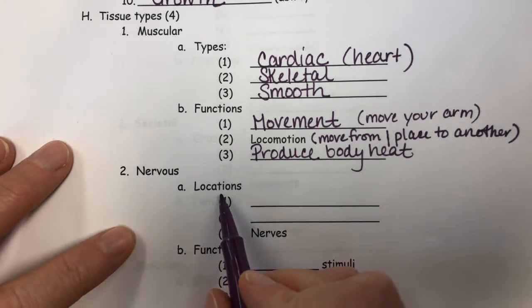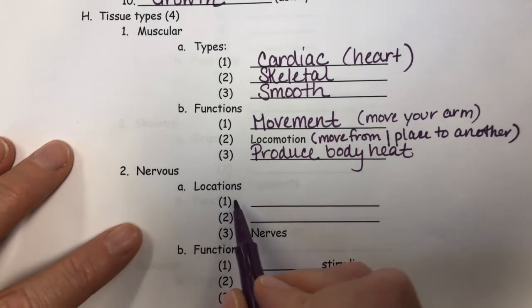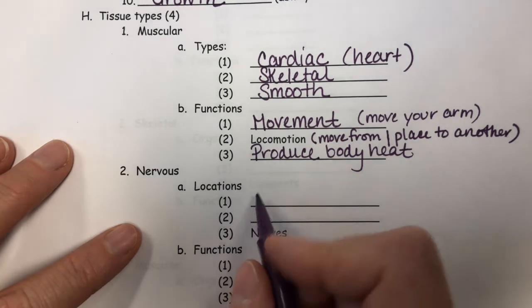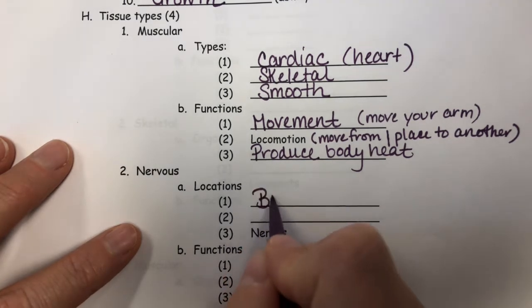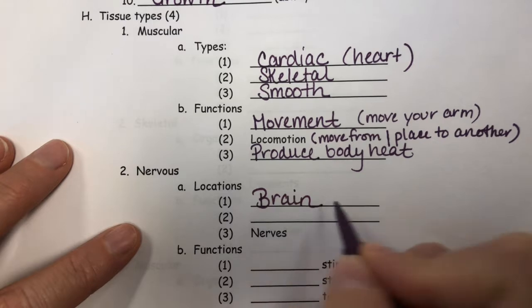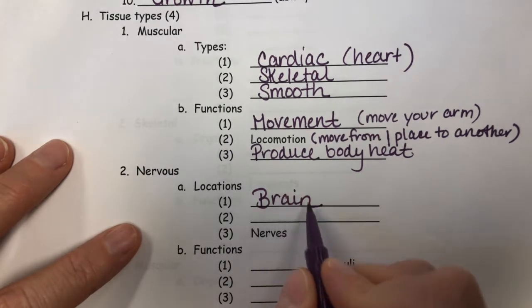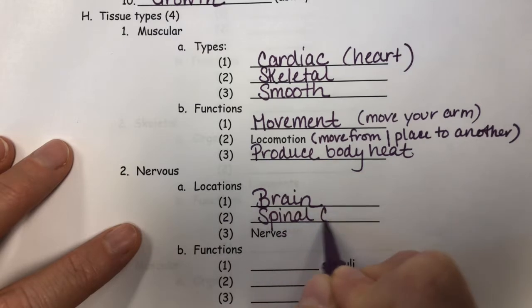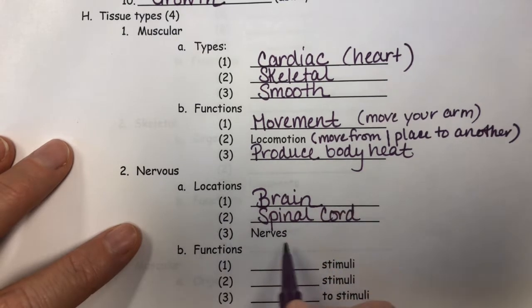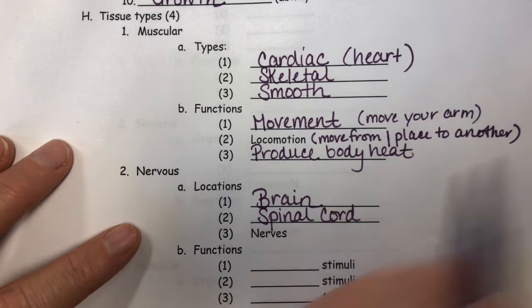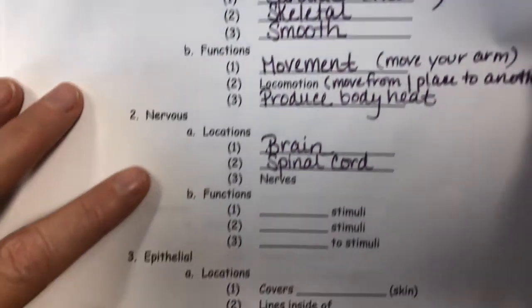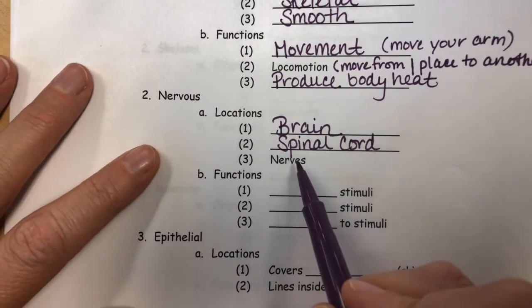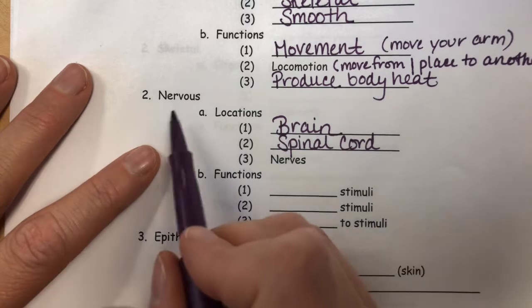Nervous tissue, the locations of your nervous tissue. So think about your nervous system. Big one is in your brain. Then from your brain, what was in that spinal cavity? Your spinal cord. And then nerves can be collections of neurons, all right, which are the cells of your nervous system. All right, so those are your 3 different examples of nervous tissue.